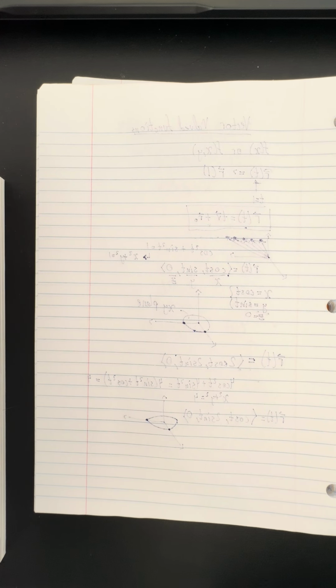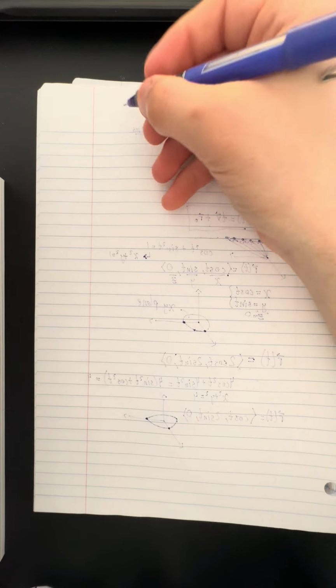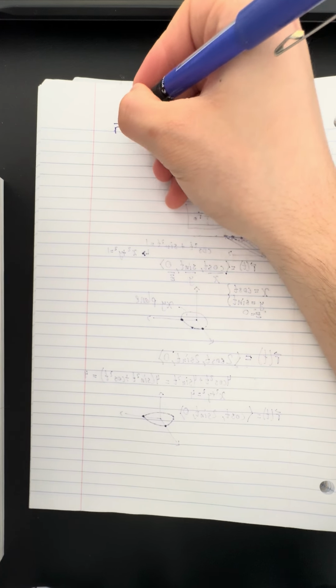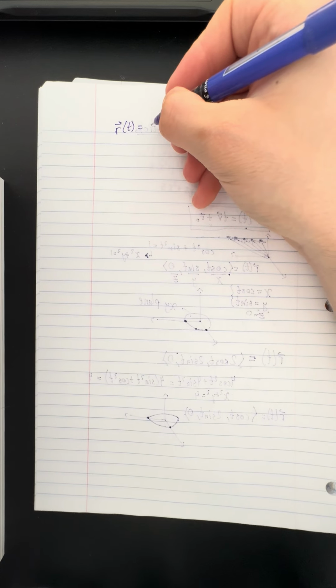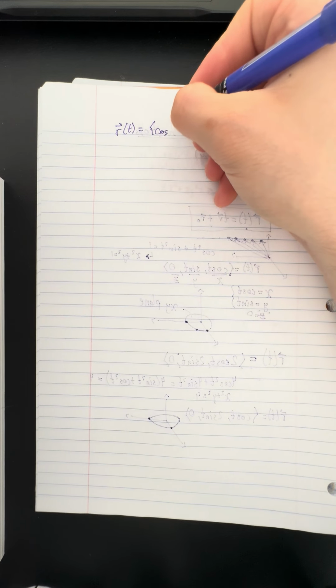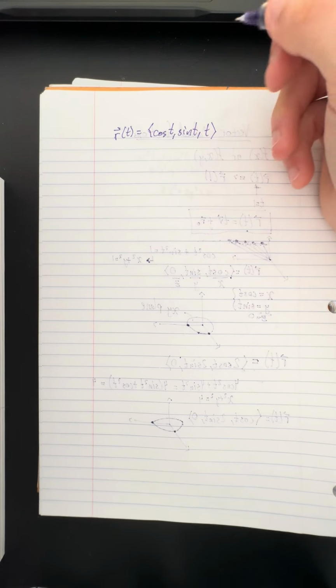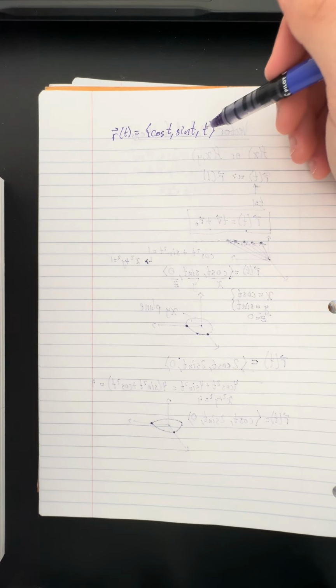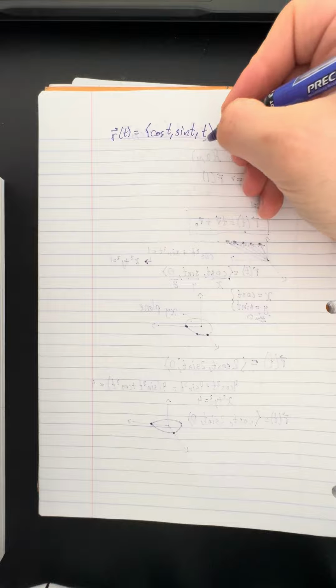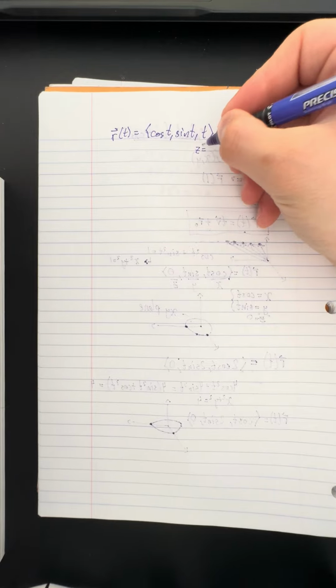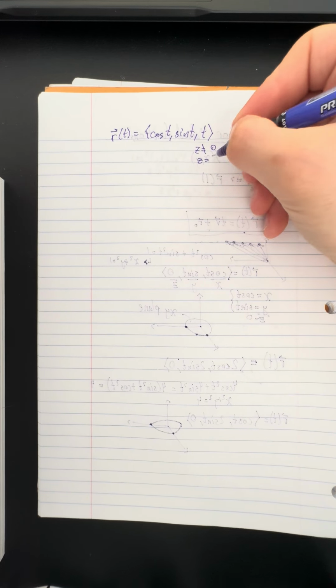Another one that's pretty important, but looks kind of similar to the ones we just looked at, is going to be r of t is equal to cosine t, comma sine t, comma t. Now, the only difference, and kind of a big difference here, is that our z value is no longer 0. It's t.